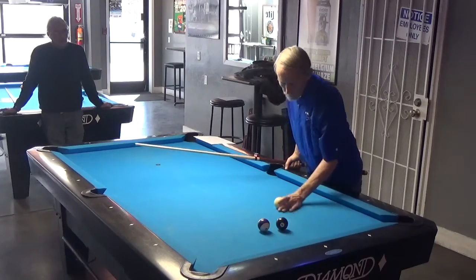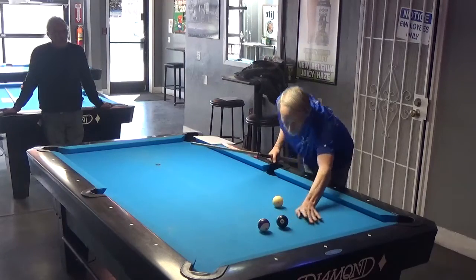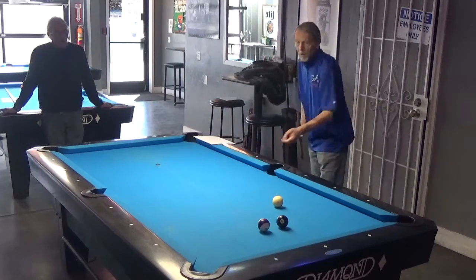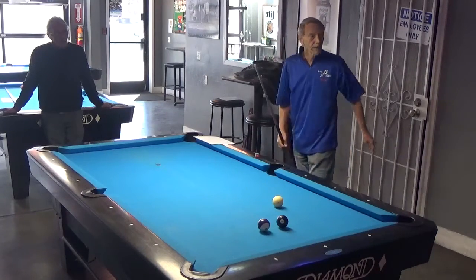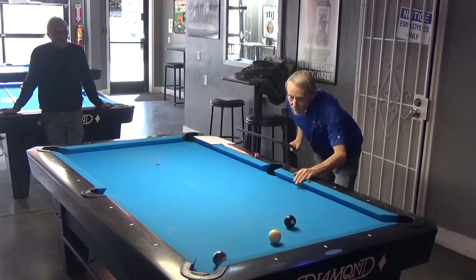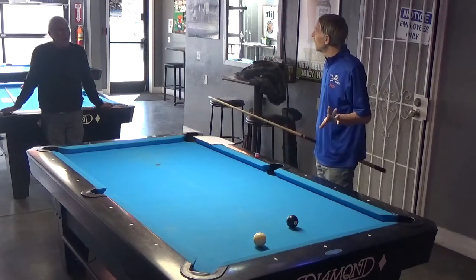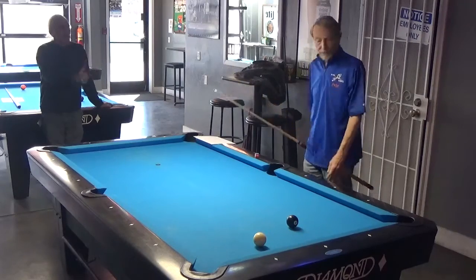Here's another example. Here's a shot where the 8 is kind of in the way again to make the 12. But what English do I use to make the 12 on this shot? Left. Left, of course. And you'll be surprised how far you can actually throw it. It becomes an easy shot. Is it kind of the opposite on that also? If you want the ball to go left, you go right. If you want the ball to go right, you go left. Exactly. It's always the opposite.